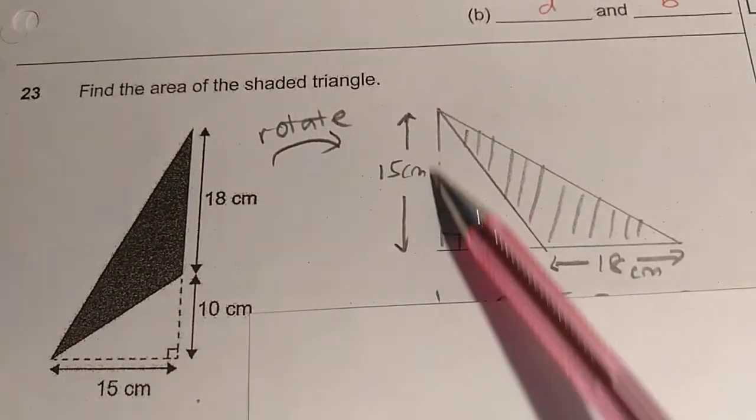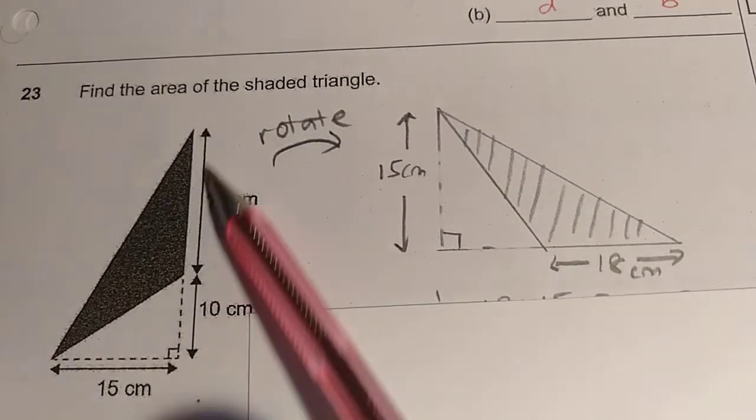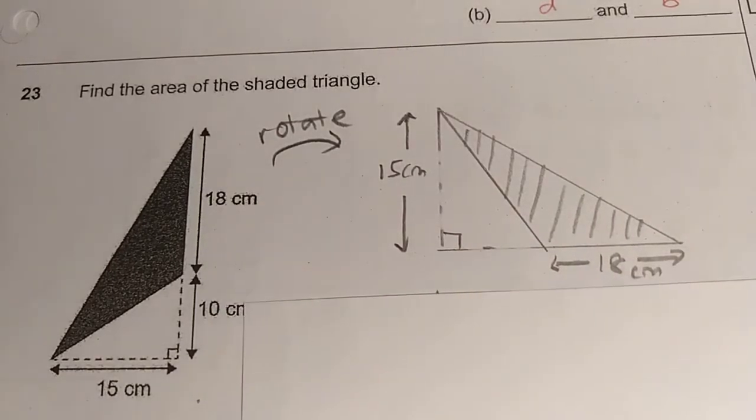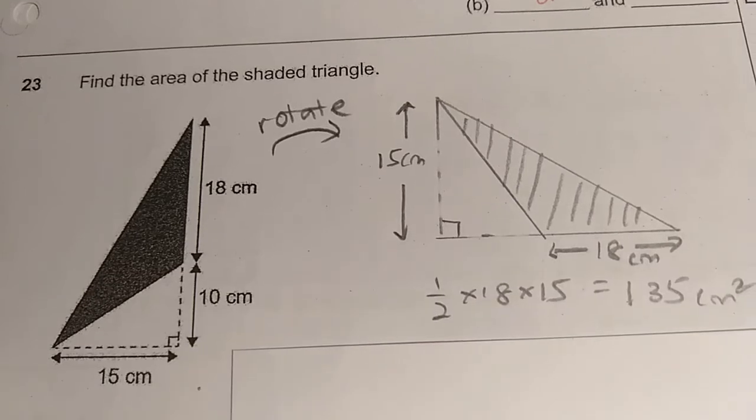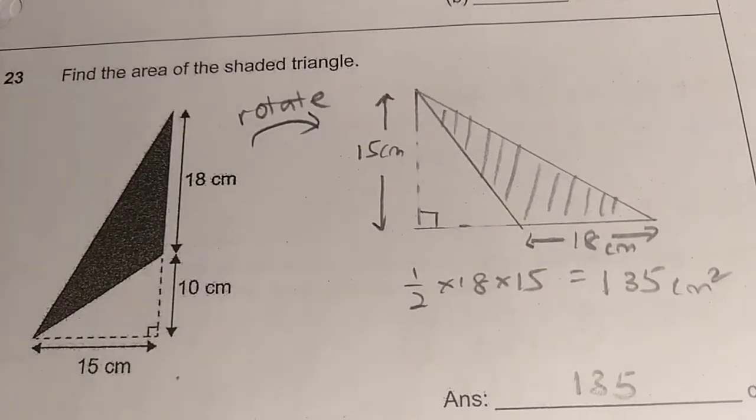So this part is the height, 15 cm. And this is the base, 18 cm. So it's a triangle, so you need to multiply by half. So half times base times height, and you get 135, and that is your answer for this. Let's go to the next question.